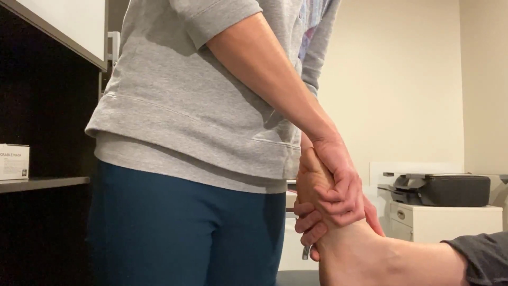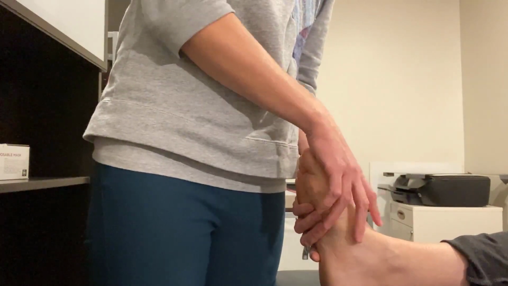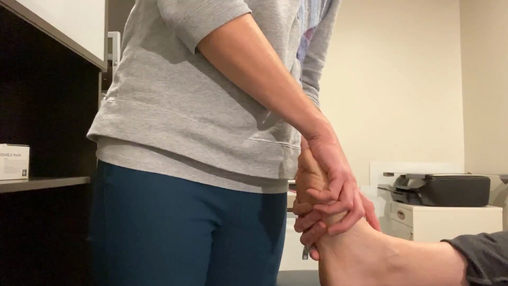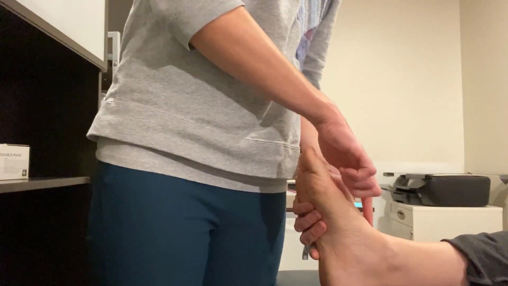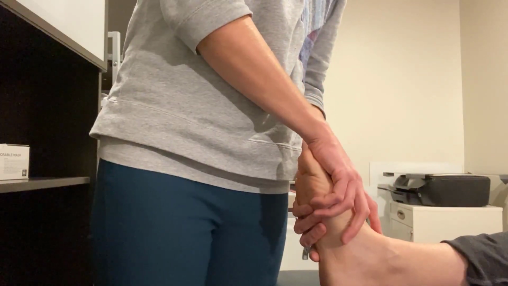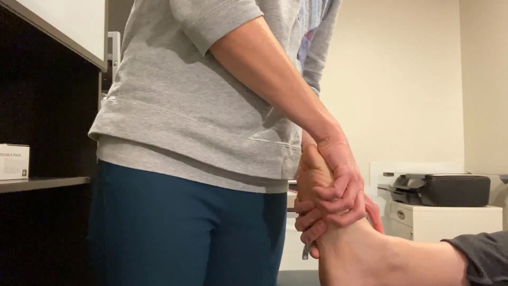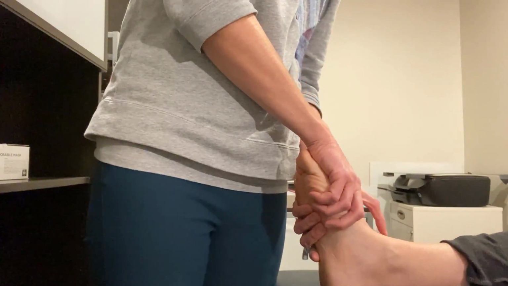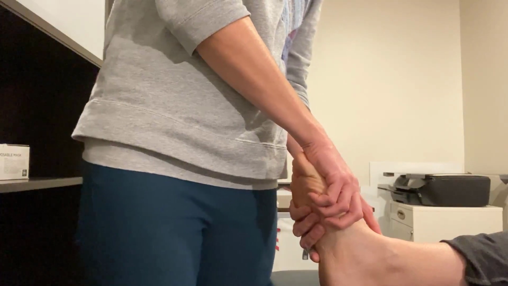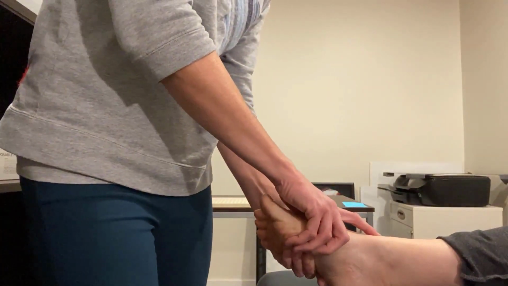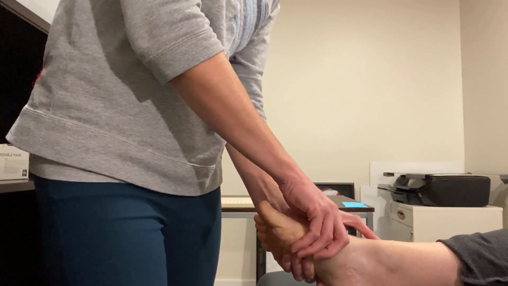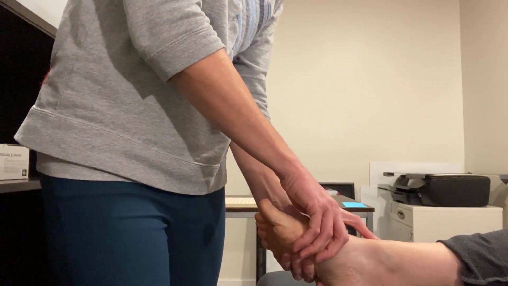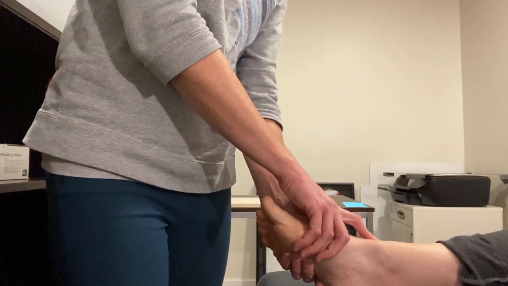So make sure your patient's foot stays relaxed, because if they're actively dorsiflexing the foot, it's going to fire a number of muscles and ligaments that are crossing here, so you won't be able to palpate as easily. So when we're in dorsiflexion, it slides posterior and away from my palpating finger. If I bring the patient's foot into plantar flexion, then the head of talus slides anteriorly into my palpating finger.